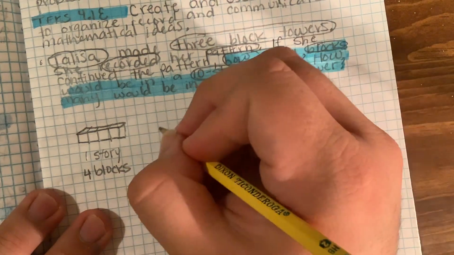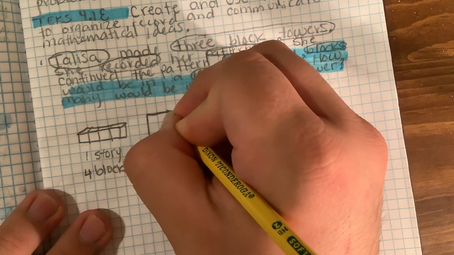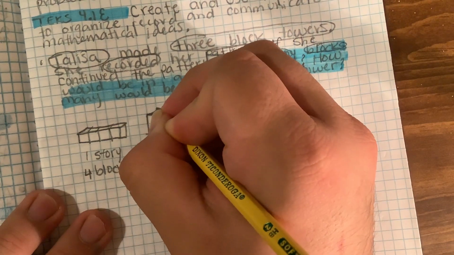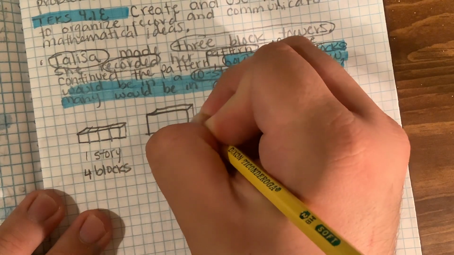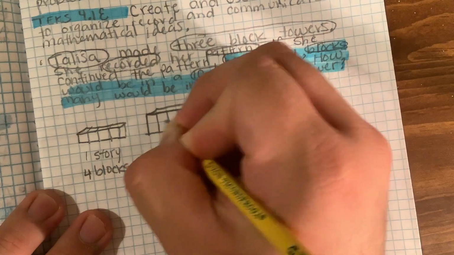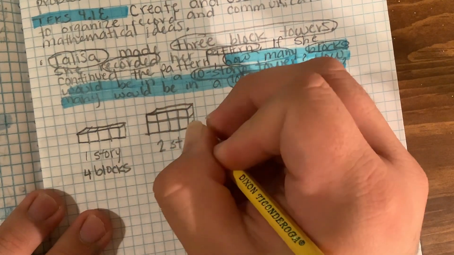Her second tower is made up of 2 stories. But this time, since it's 2 stories, she used 8 blocks in total.